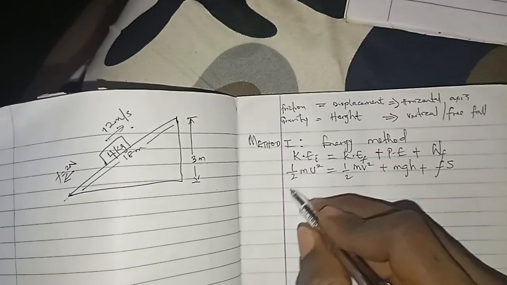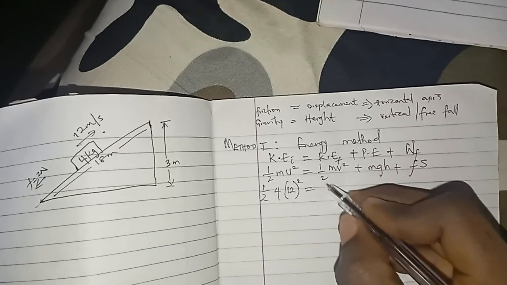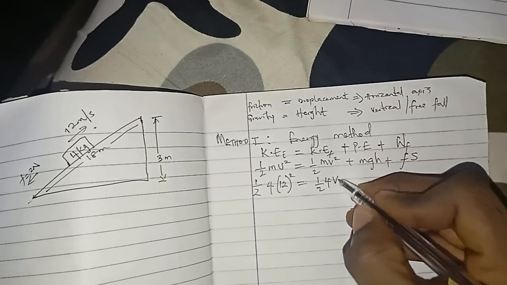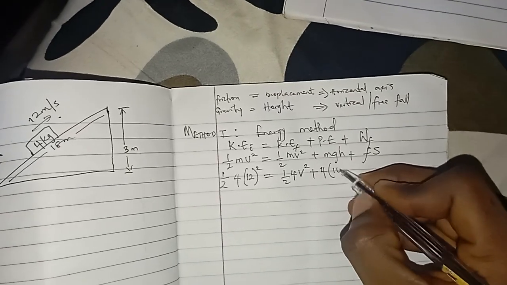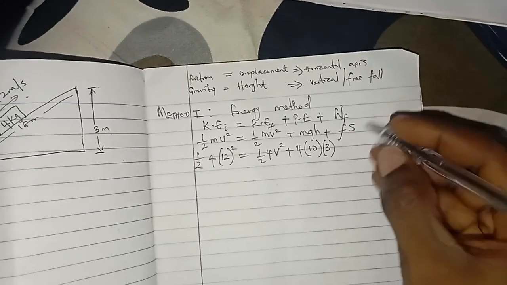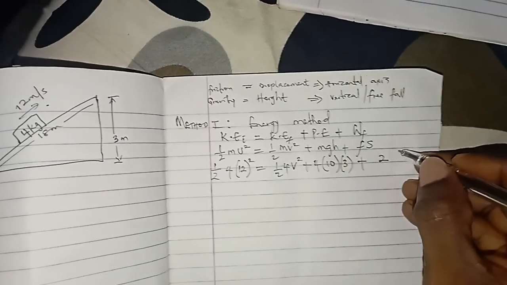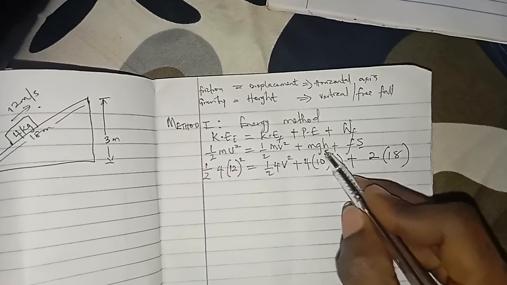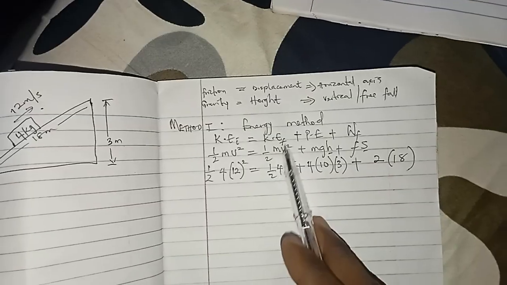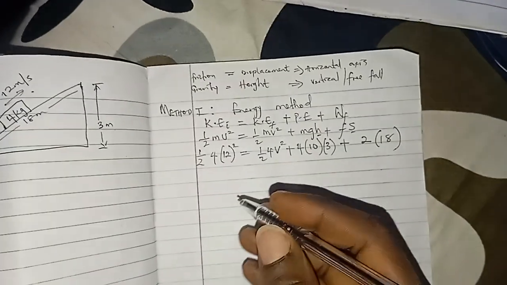So this is going to be half, mass is 4, the initial velocity is 12. One half times 4, we don't know the v, the final speed. That's what we're looking for. Plus m is 4, g is 10, the height is 3. Then plus frictional force is 2, the displacement is 18. So a situation where they give you displacement and heights and tell you to find velocity or speed, this is the formula to use. Or method 2, I'll still show you method 2.